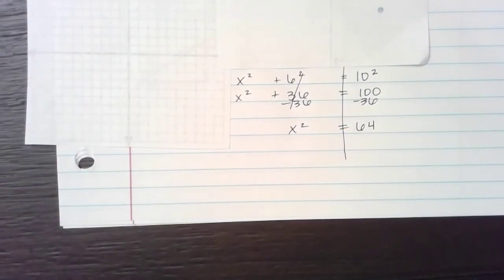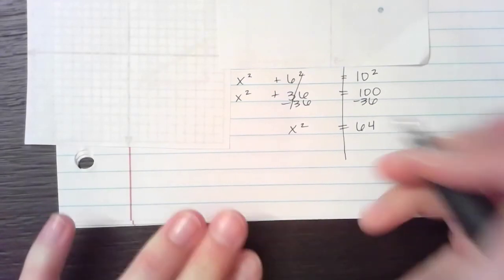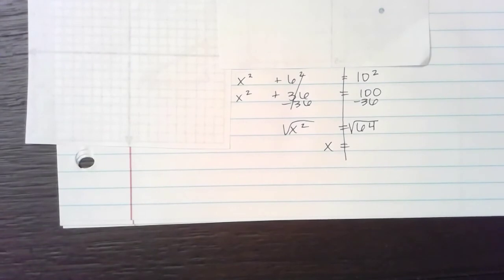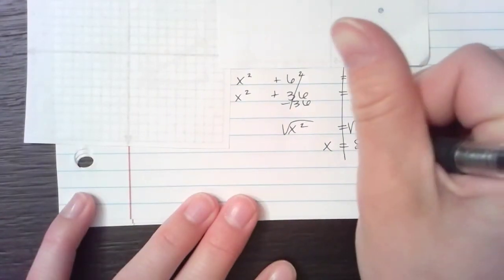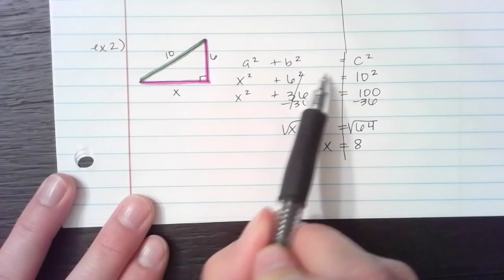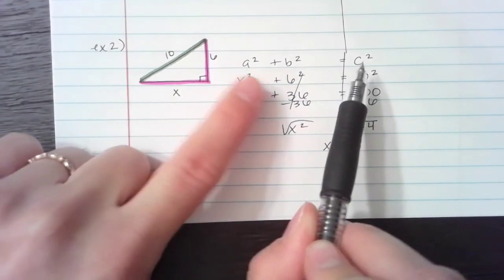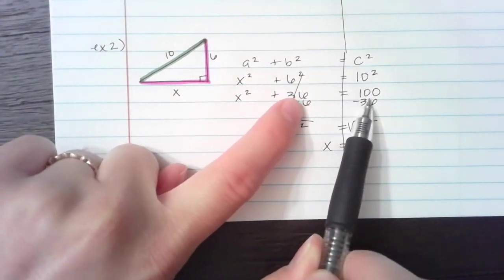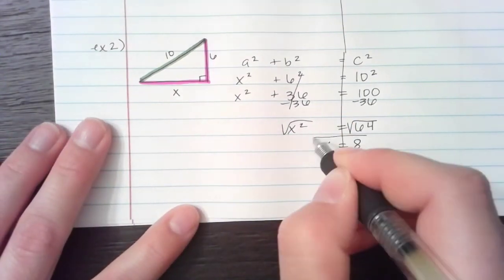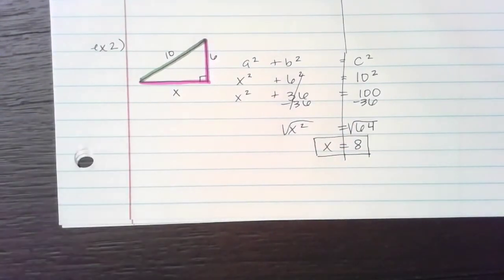And I like that number because when I'm getting x by itself and I square root both sides, what is the square root of 64? The answer is 8. So in this case, if I'm looking for my unknown, I plugged in everything I knew. So I plugged in the b and the c. I got everything on one side to get that x squared by itself. And I found that that missing side was 8.